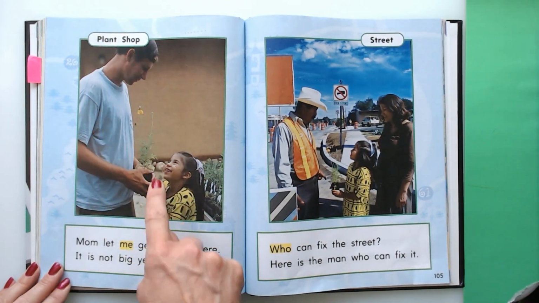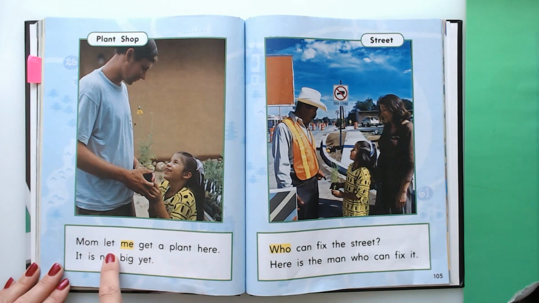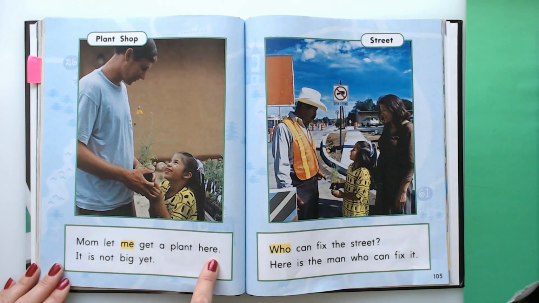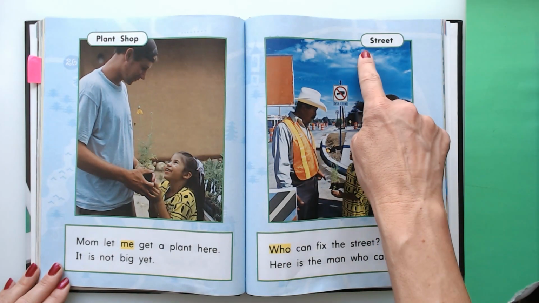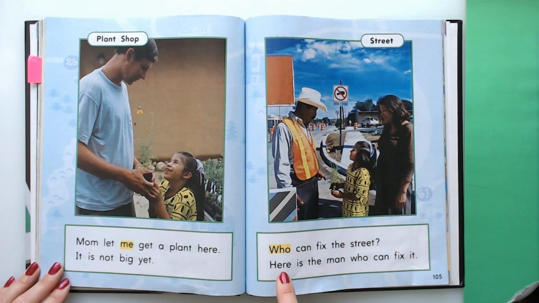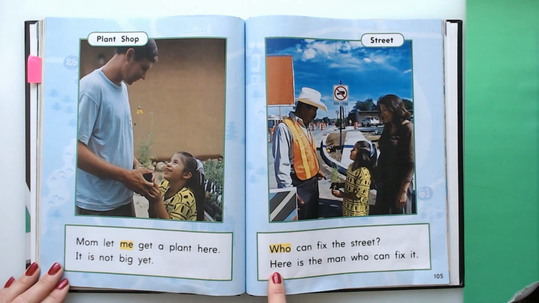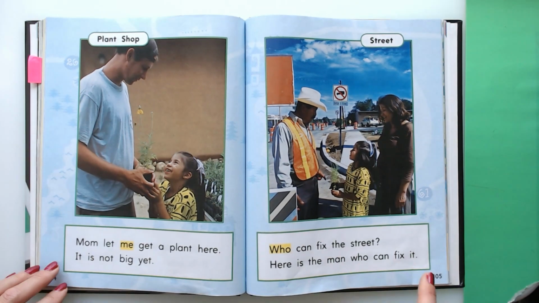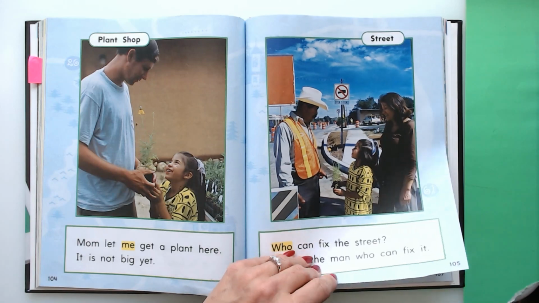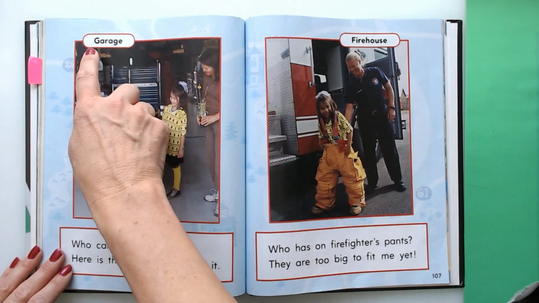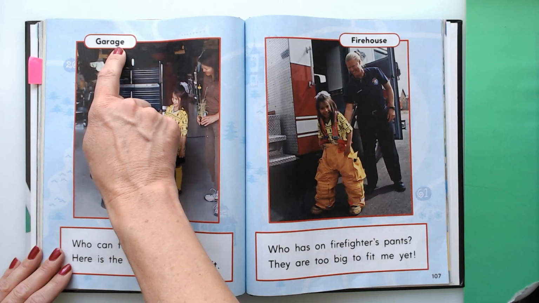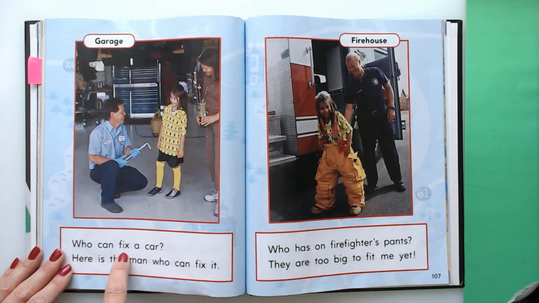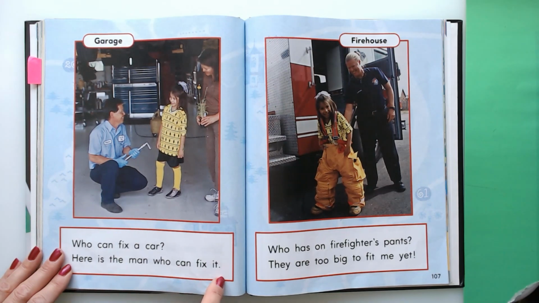Plant shop. Mom let me get a plant here. It is not big yet. Street. Who can fix the street? Here is the man who can fix it. Here's another heading. Garage. Who can fix a car? Here is the man who can fix it.